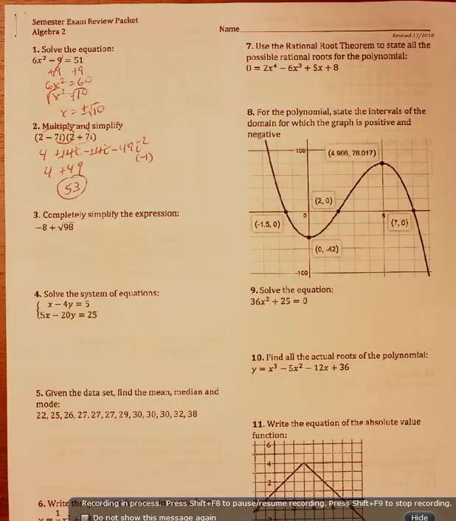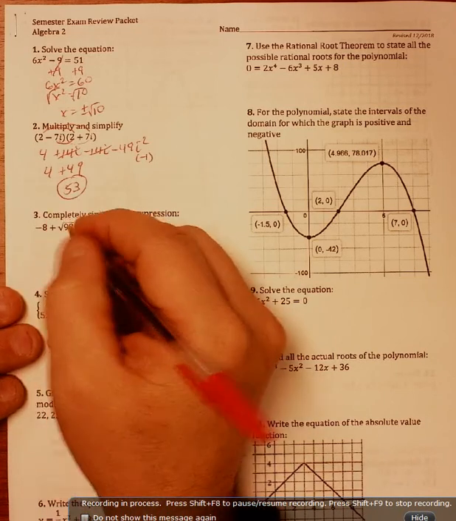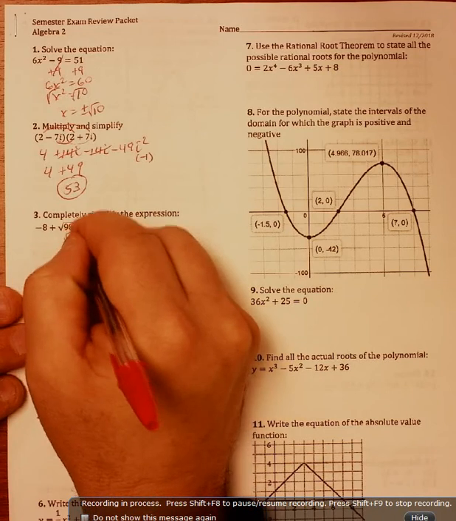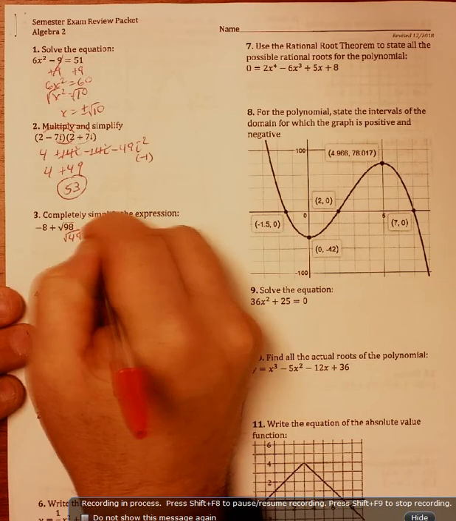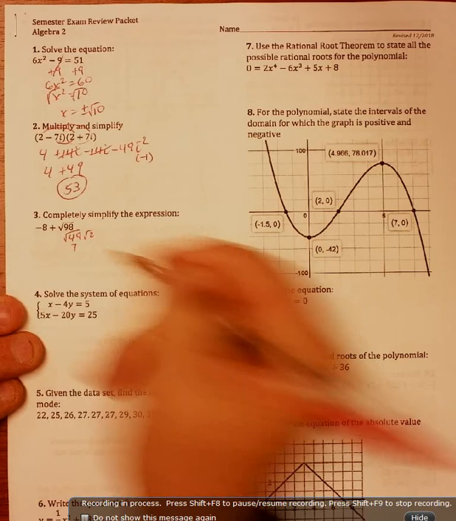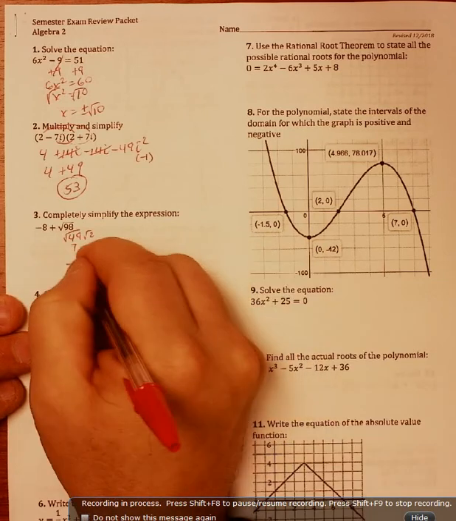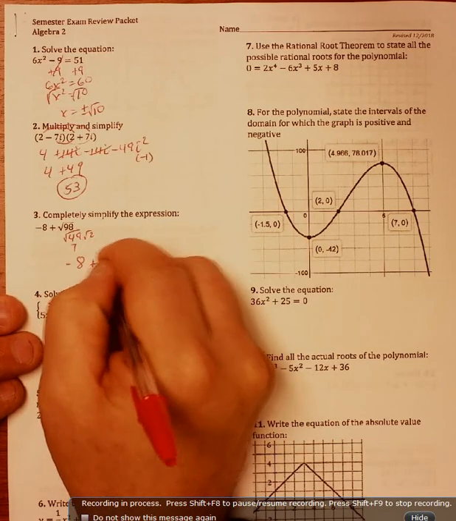Number 3, completely simplify the expression. So right now I'm going to take the square root of 98. That's the square root of 49 times the square root of 2. And the square root of 49 is 7. So this is just going to be negative 8 plus 7 radical 2.